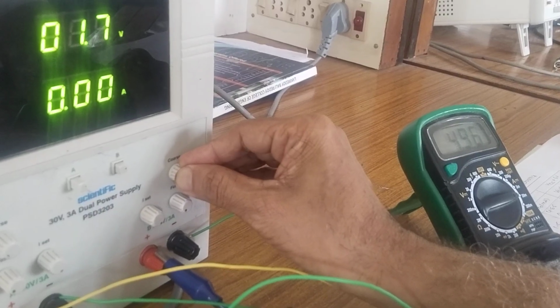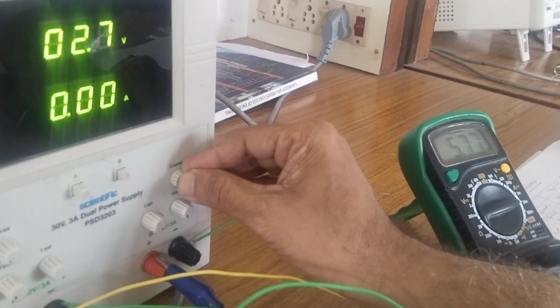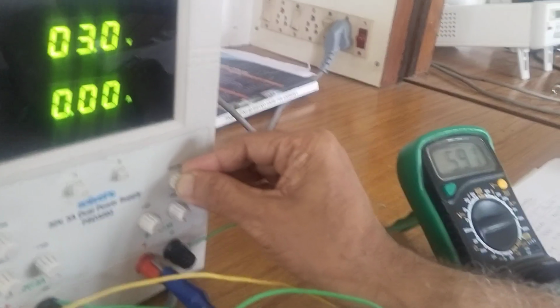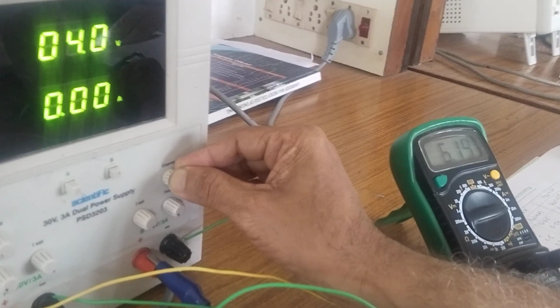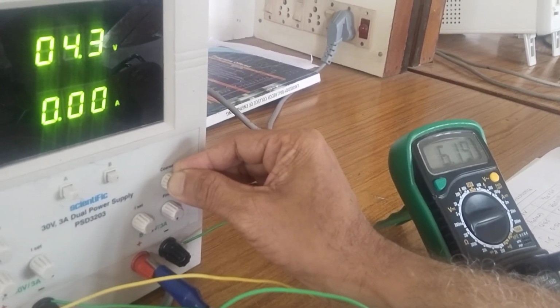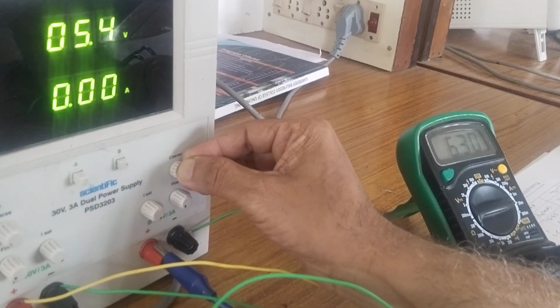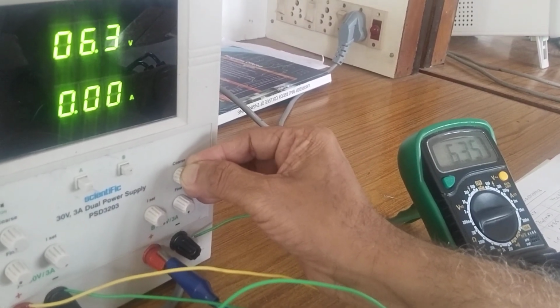For 2 volts it is 5.4. For 3 volts it is 5.92. For 4 volts, 6.14. For 5 volts, 6.27, almost becoming constant. For 6 volts it is 6.34.